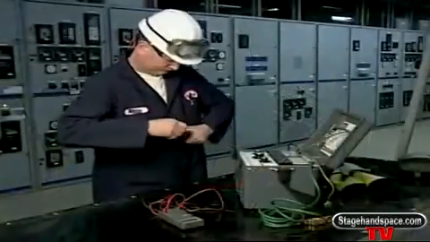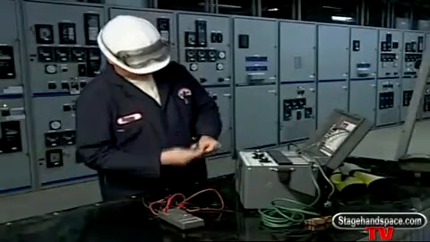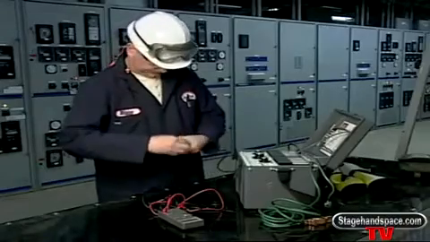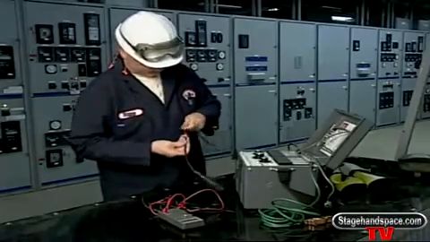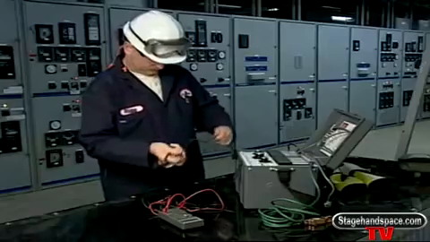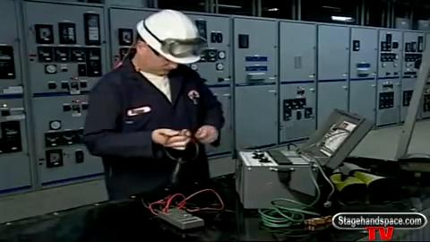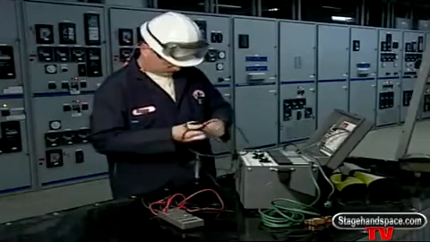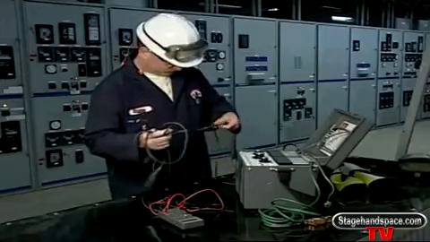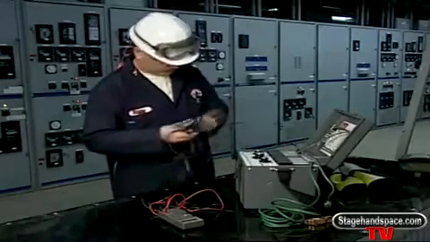Test instruments and equipment, and all associated test leads, cables, power cords, probes, and connectors must be visually inspected for external defects and damage before the equipment is used. If damage or defect is detected, the device must be taken out of service.